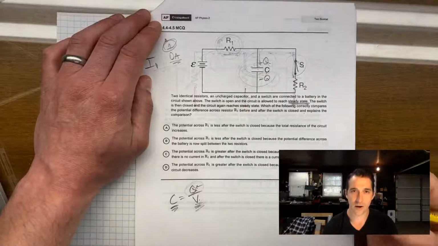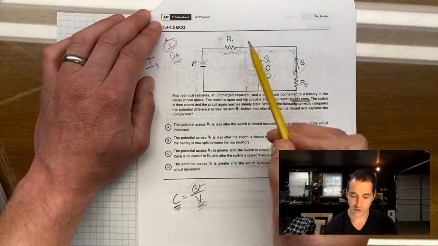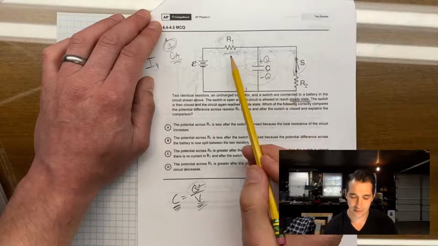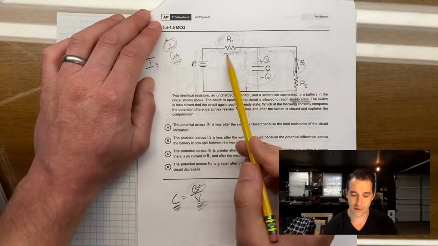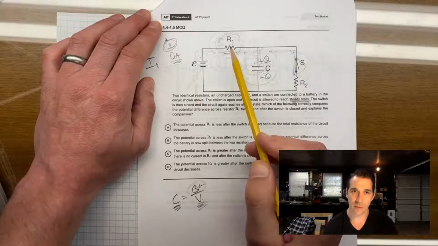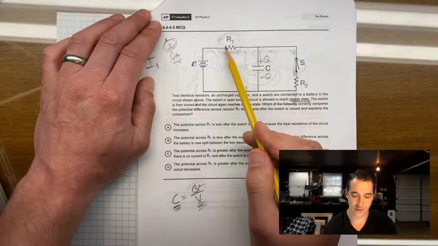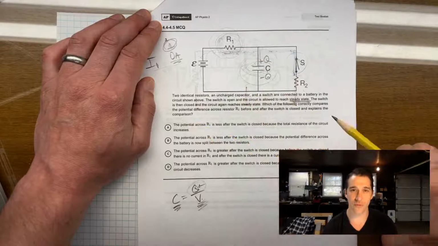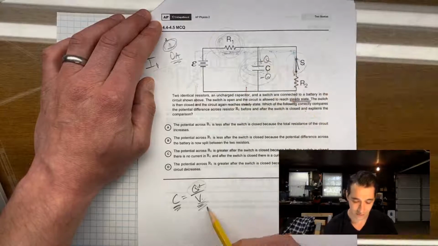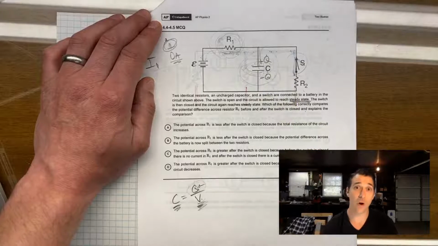V equals IR, our R equivalent with one resistor or two will be different. With a different resistance, we end up with different current, which means this same resistor with different current through it will have a different potential difference across it. It will use up more voltage or less voltage from this battery, which means V may change. So this Q may go up or down.